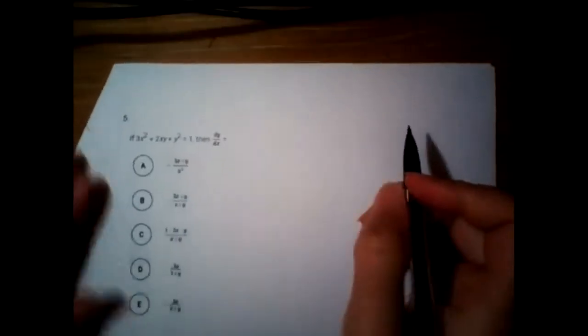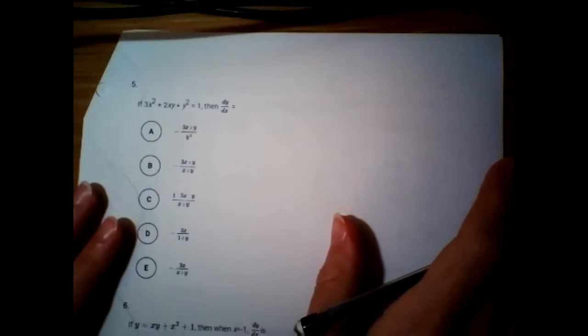All right, so the rest of these are implicit differentiation. So none of the derivative rules have changed, but every time you do a derivative of a y variable, you have to multiply on, chain rule on a dy dx. We're going to do the derivative of each term, and just whenever there's a y, we'll put a dy dx.